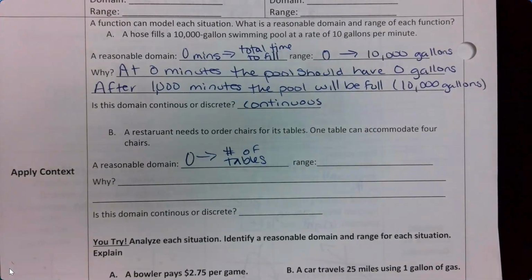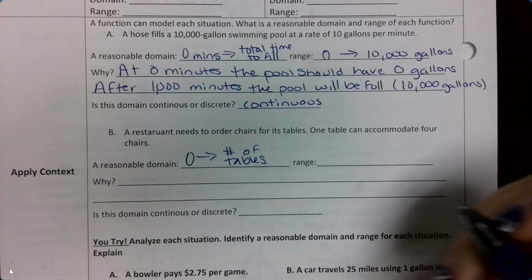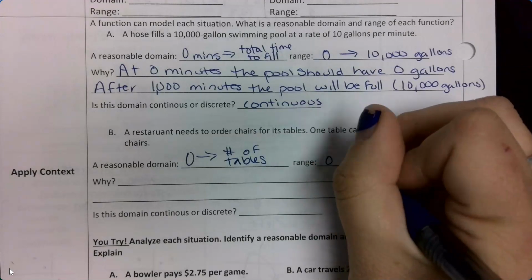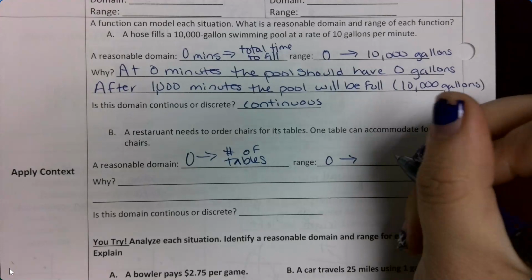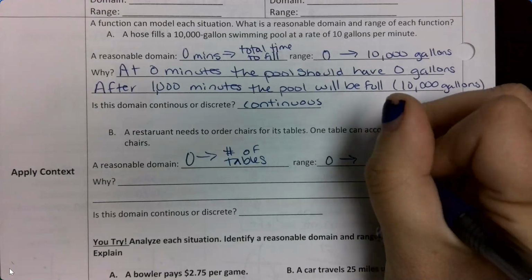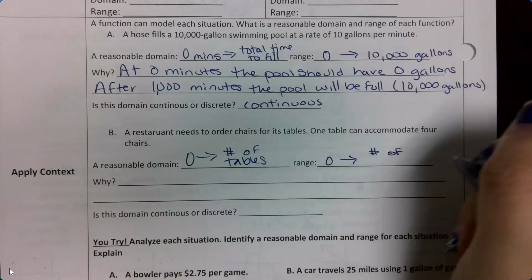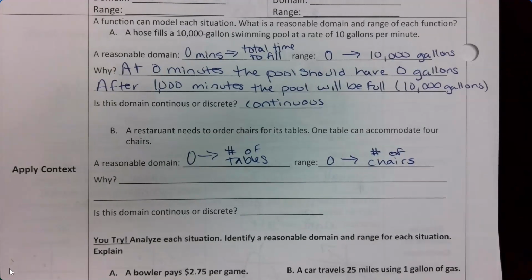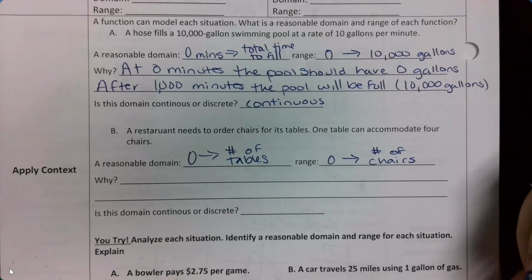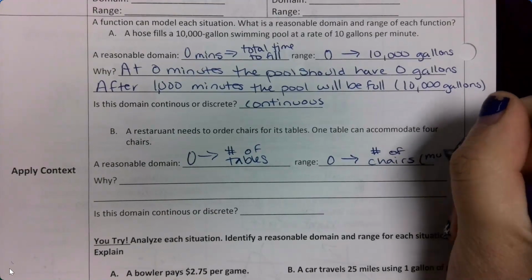And my range is 0 to my number of chairs. Which should be a multiple of 4.